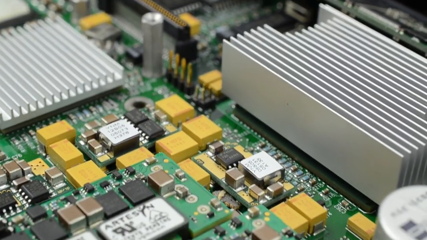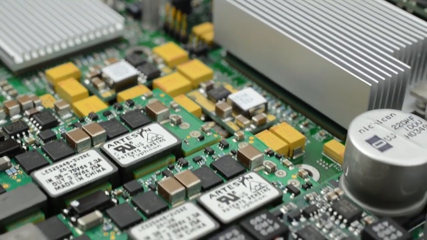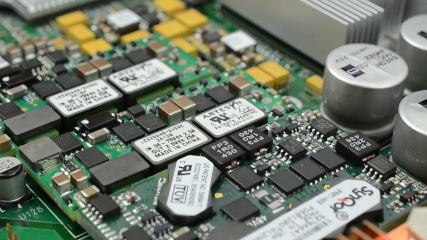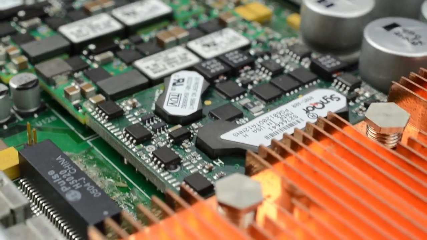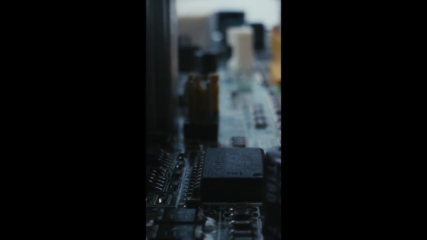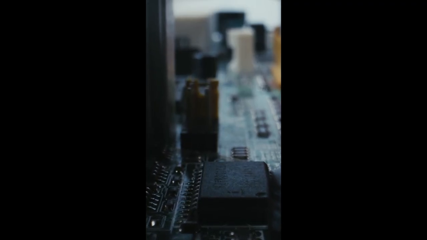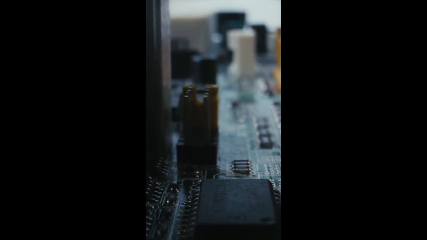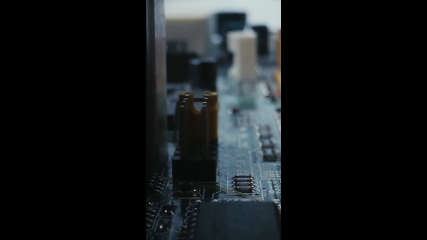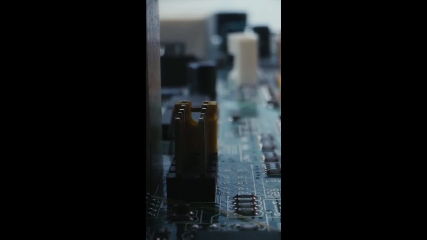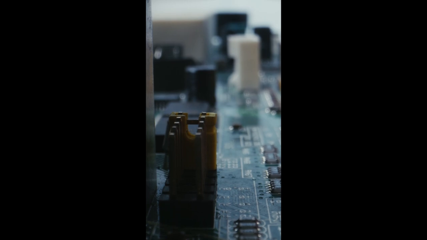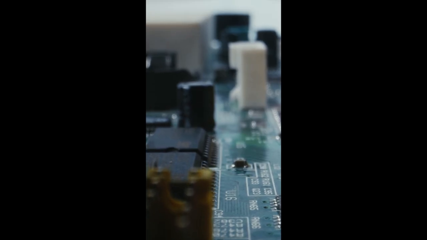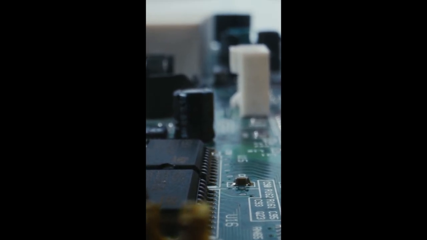Inside a modern processor are tens of billions of transistors, each smaller than a virus, switching on and off billions of times every second. And somehow, those tiny switches power everything from video games to space missions. So in this video, we're going to break down exactly how computers are made, part by part.